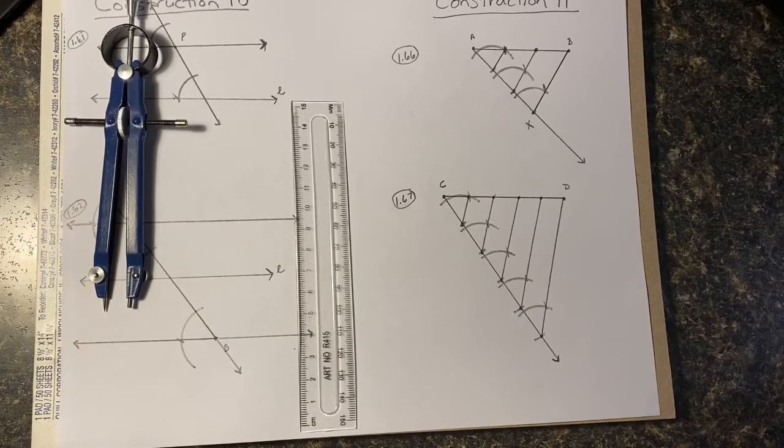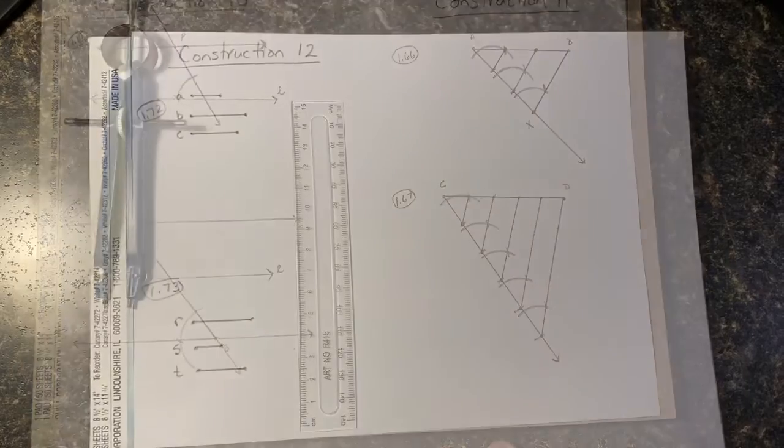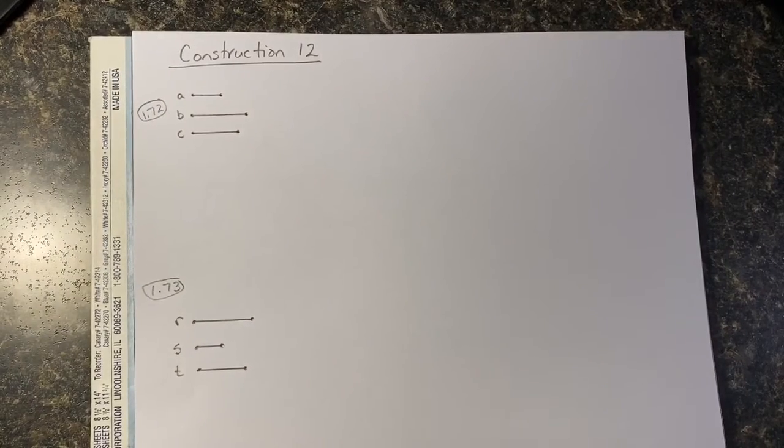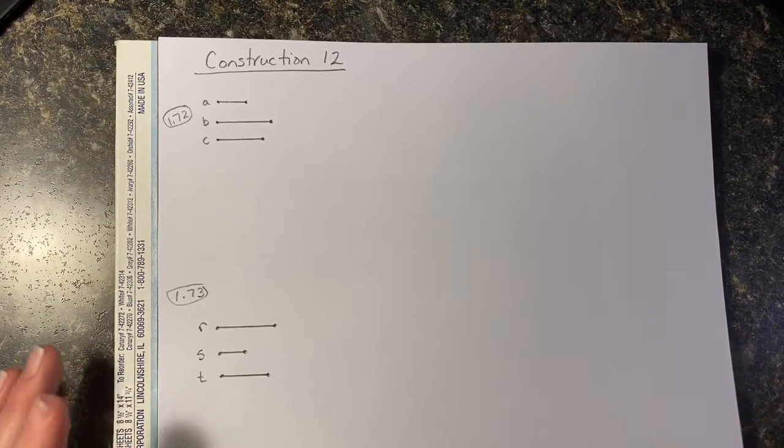And that is construction 11, which is dividing segments. So moving forward to construction 12, it's kind of an interesting one. They want us, with the given segments, to find the fourth proportional to the 3 given parts that we have here. We've talked about fourth proportionals before. Now we're creating them.